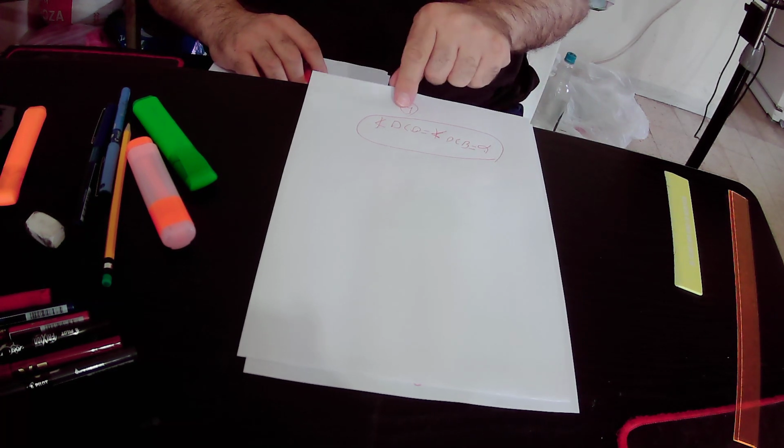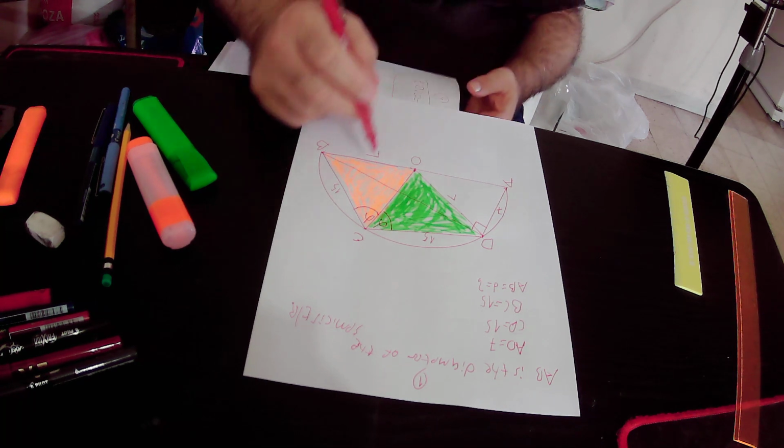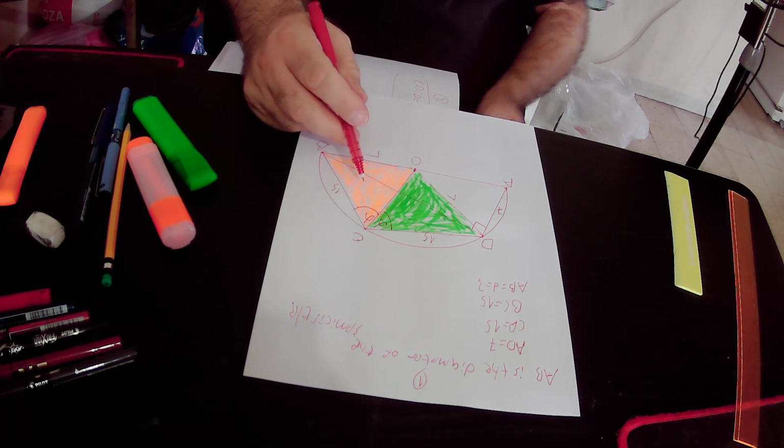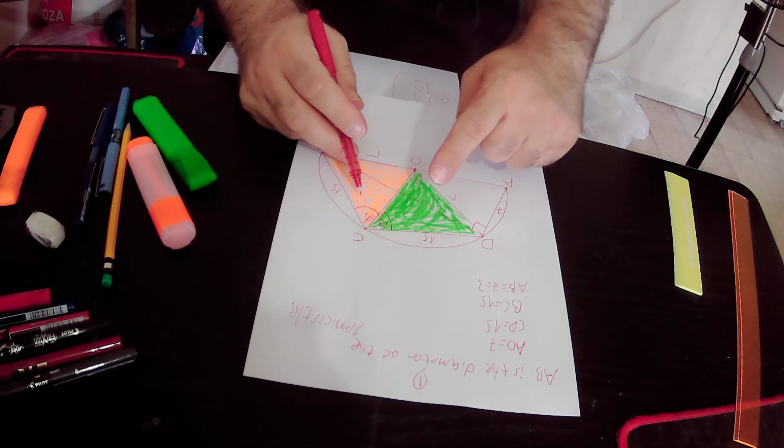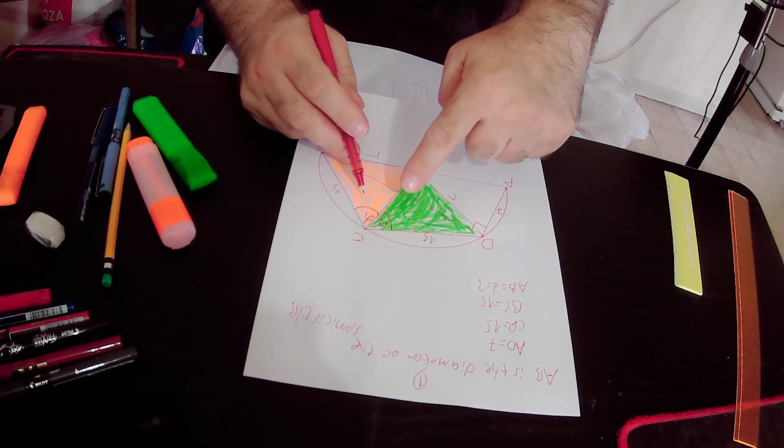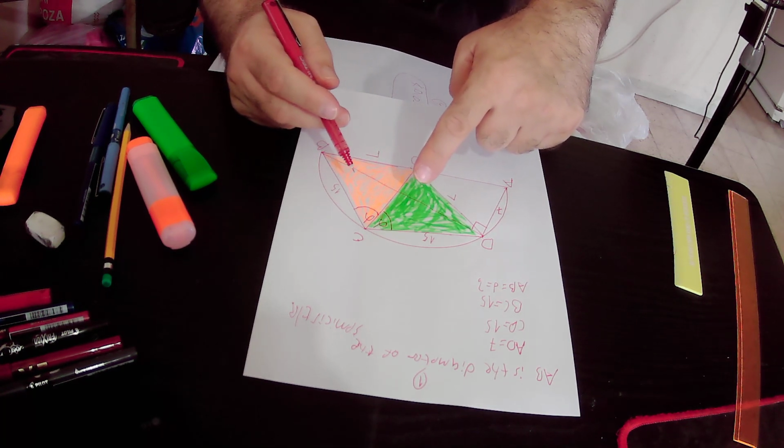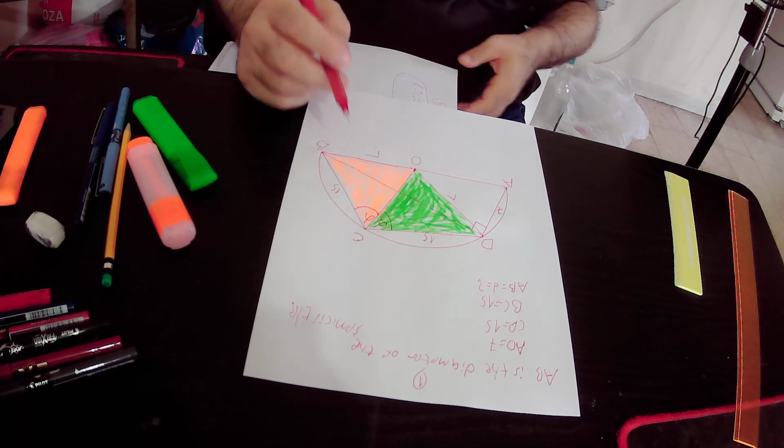We know that the green triangle is congruent to the orange triangle, therefore the corresponding angles, angle OCD and angle OCB, are equal to each other.